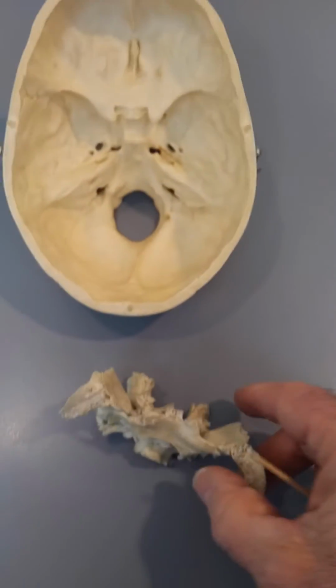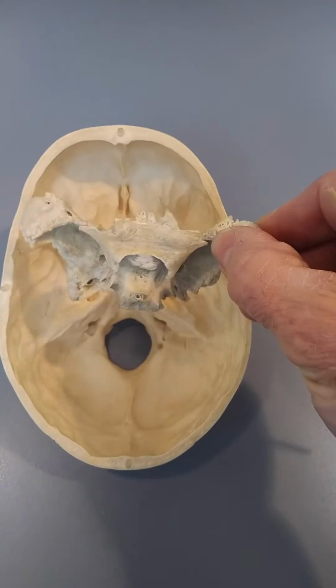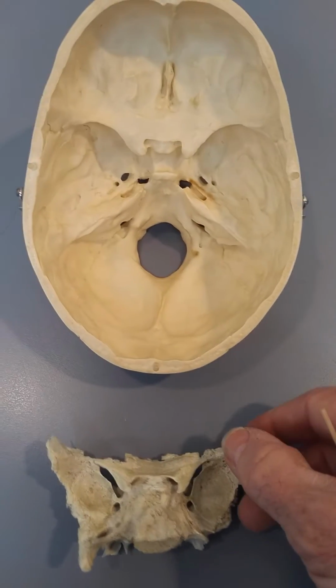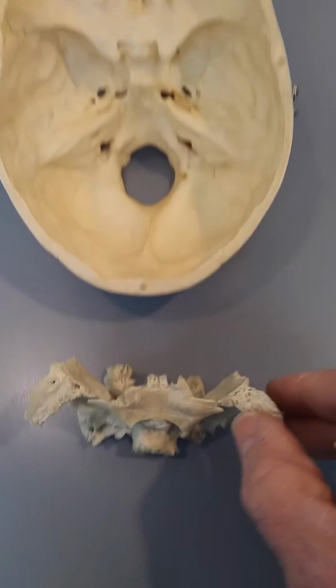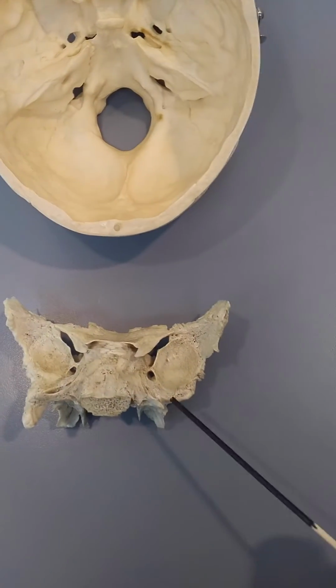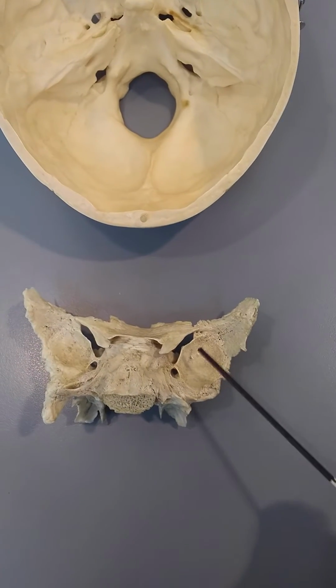This is a sphenoid bone. And here we have the skull, here we have a sphenoid bone. This bone fits into the skull like this. We'll use both models to show these structures. We have a lesser wing. The lesser wing of the sphenoid bone is this structure right here. The greater wing is this whole entire structure right here. The greater wing of sphenoid.